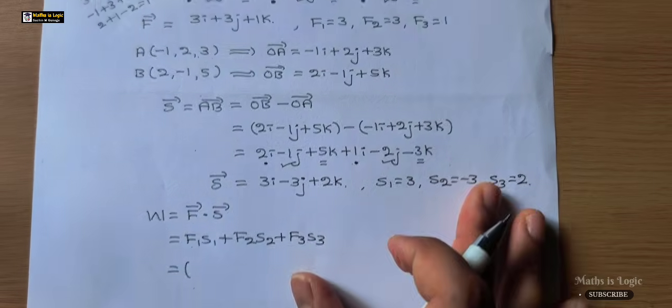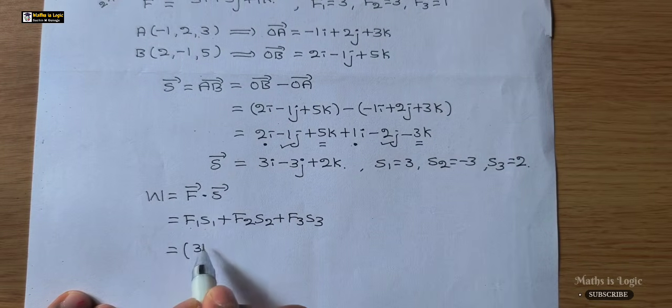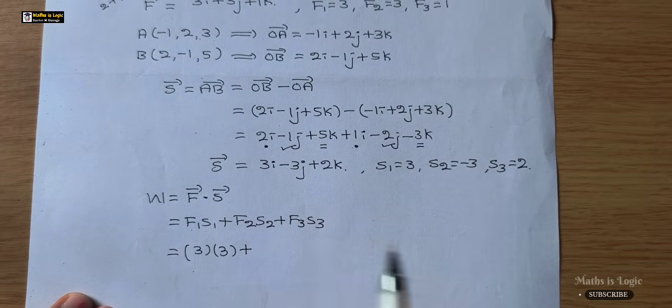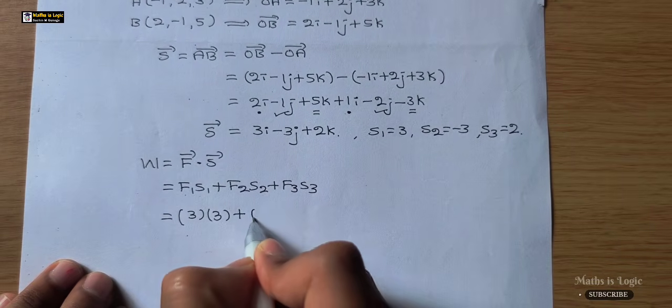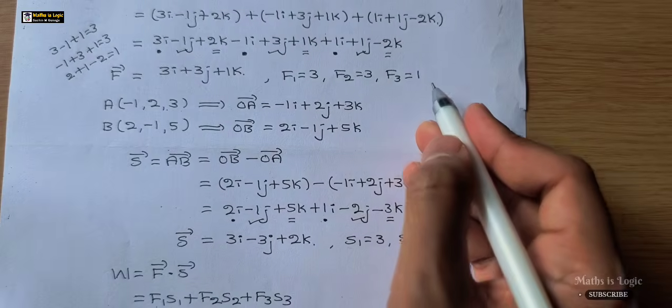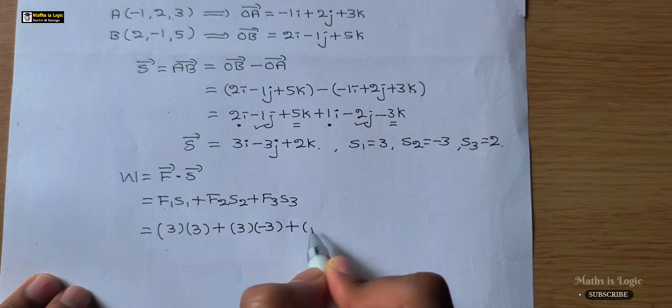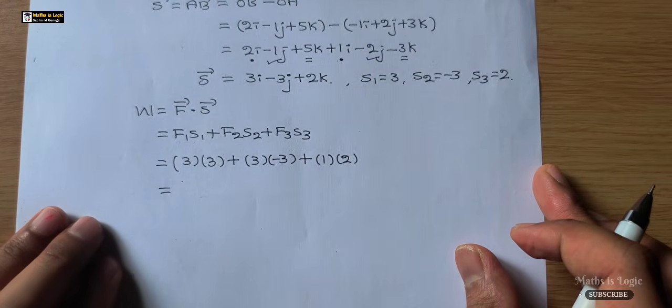Substitute F1. F1 is 3, S1 is 3. So 3 into 3 plus F2 3, S2 minus 3. So 3 into minus 3 plus F3 1, S3 2. So 1 into 2.